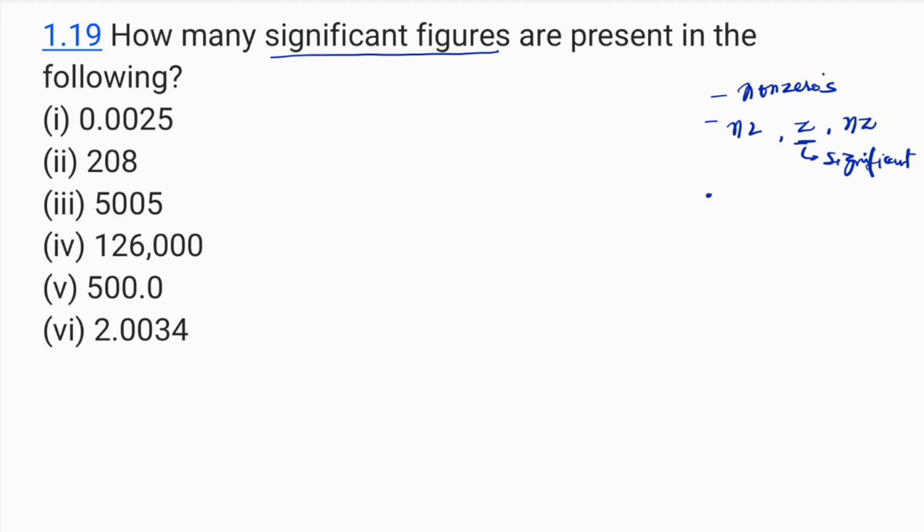Next is zeros to the left of the first non-zero digit in a number are not significant. Like if I talk about 0.05, then these zeros are on the left hand side. Okay, so these zeros are non-significant, whereas 5 is significant, obviously. So this is another rule. This is the third rule, that zeros to the left hand side will be non-significant. It can be with any decimal or anything.